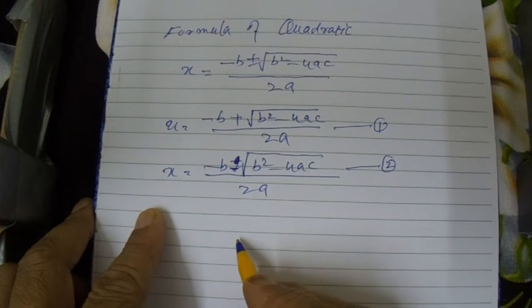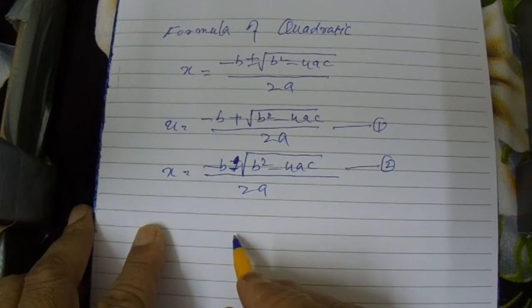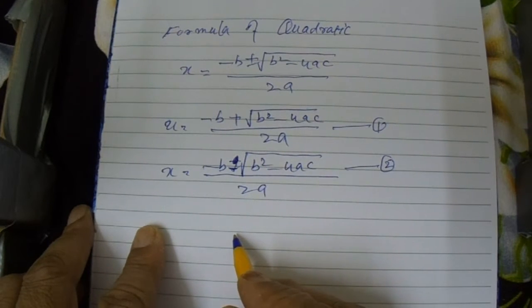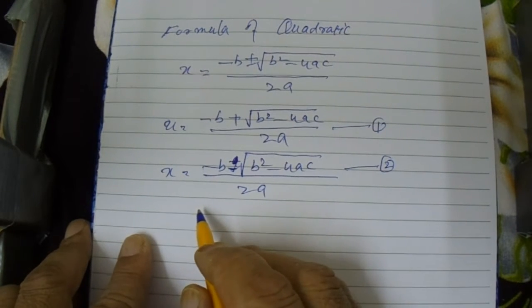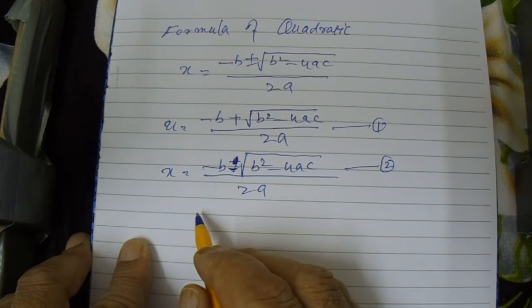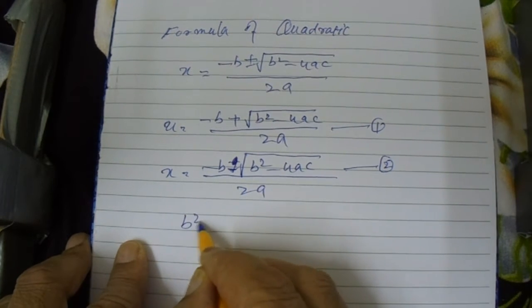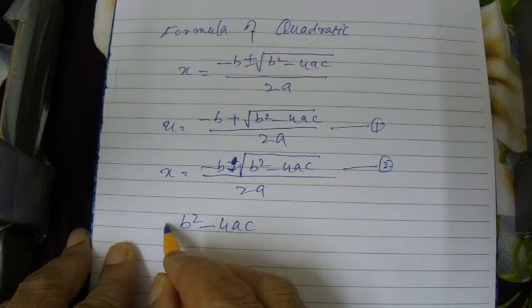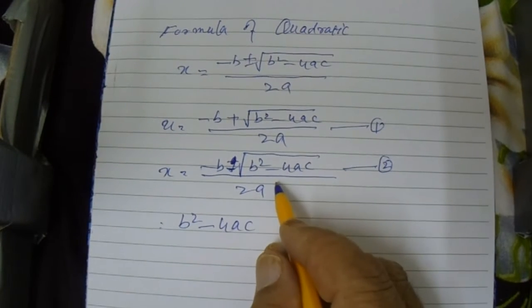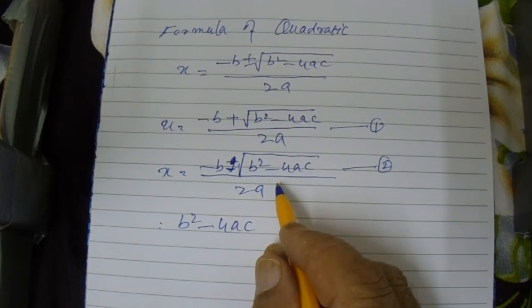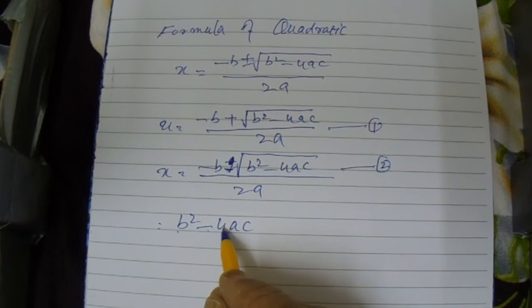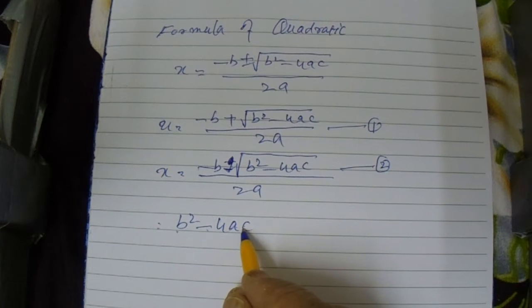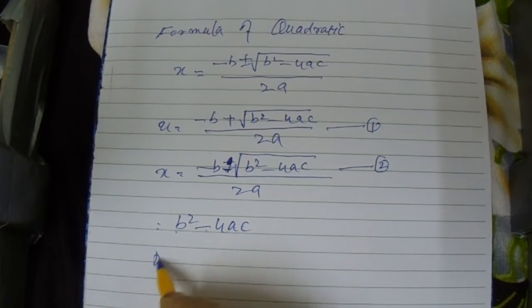Now in this exercise we want to discuss the nature of roots of the quadratic equation. The nature of the roots of the quadratic equation depends upon b square minus 4ac. It is called the discriminant of the quadratic equation.